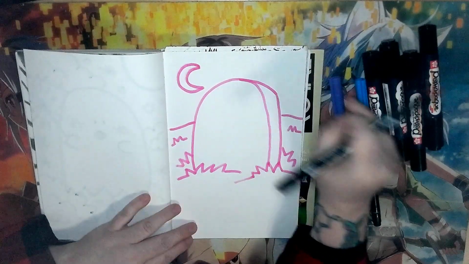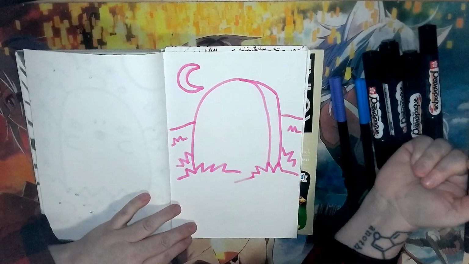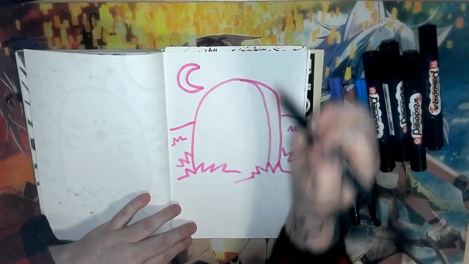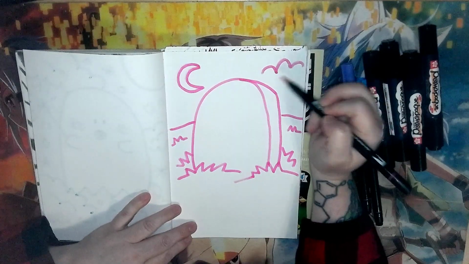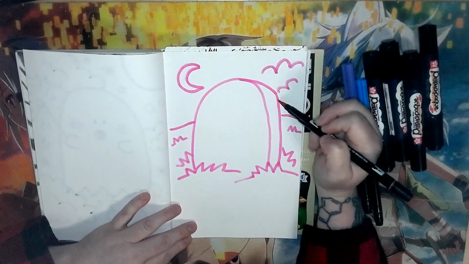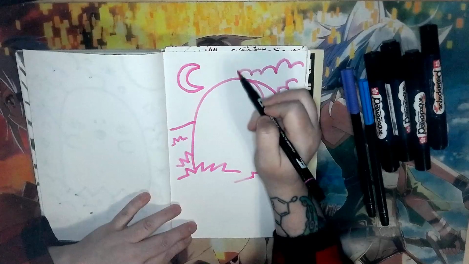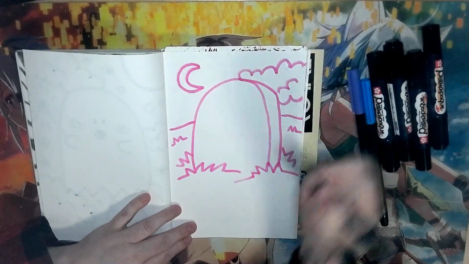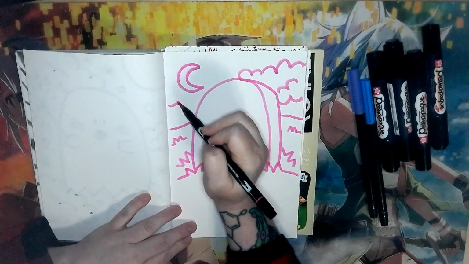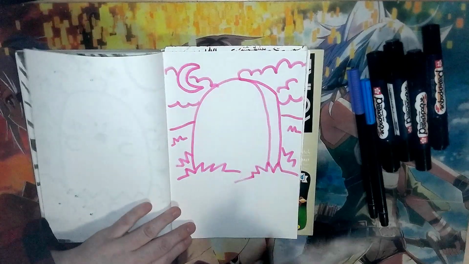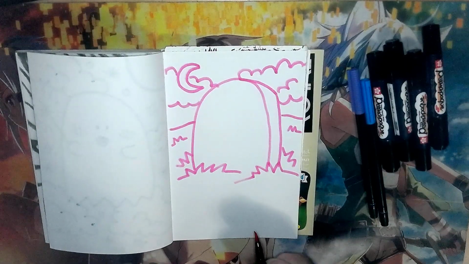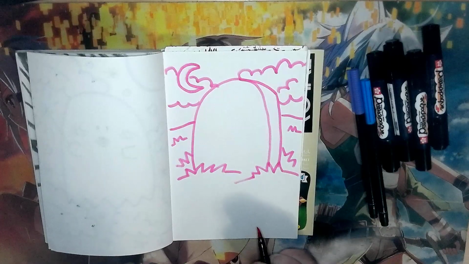The sky looks way too clean for a spooky night, so I'm gonna add some clouds. So clouds are just a bunch of M's or U's. Just gonna put those clouds in there. All right, it's getting very spooky. Clouds behind the moon. Okay, I'm really setting the stage here for the spooky night.